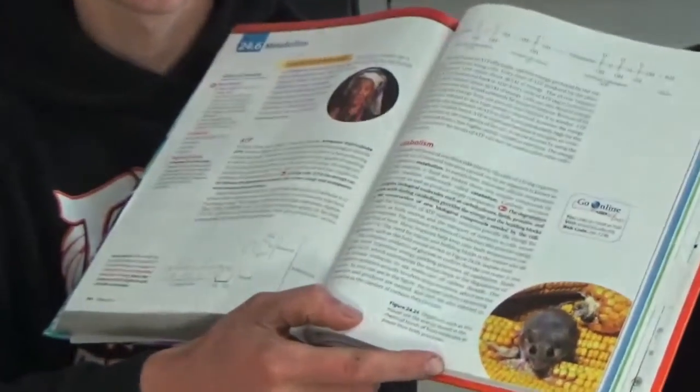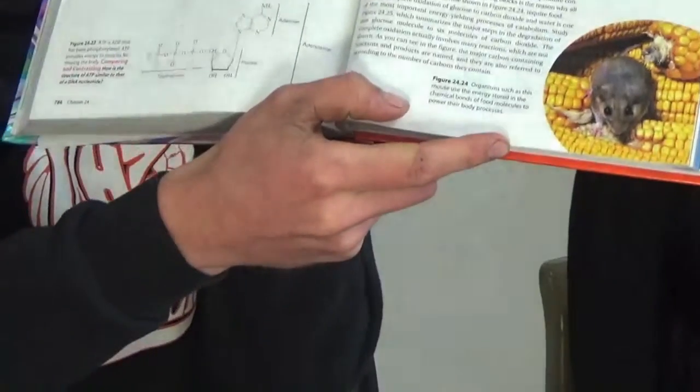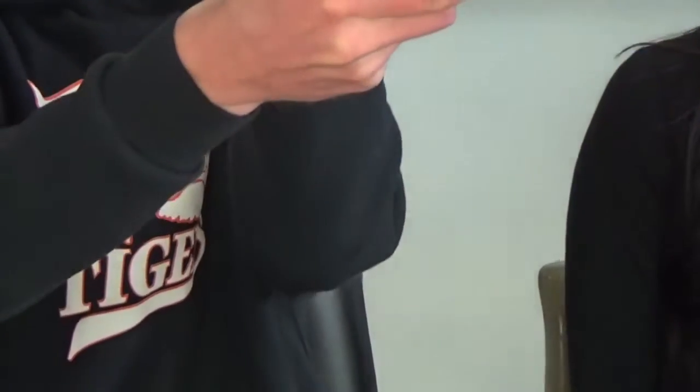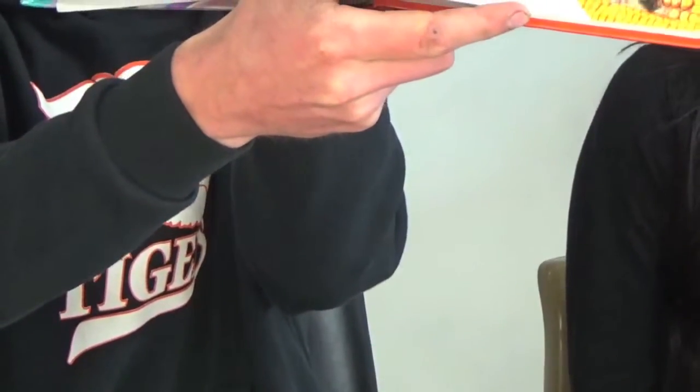All right. Figure 24.4 says organisms. Get a close-up shot of this. All right. You hold it right there. All right, now move it up to the left. Yep. A little bit higher. There you go. Okay, yep. you see right it? in the camera. All right.